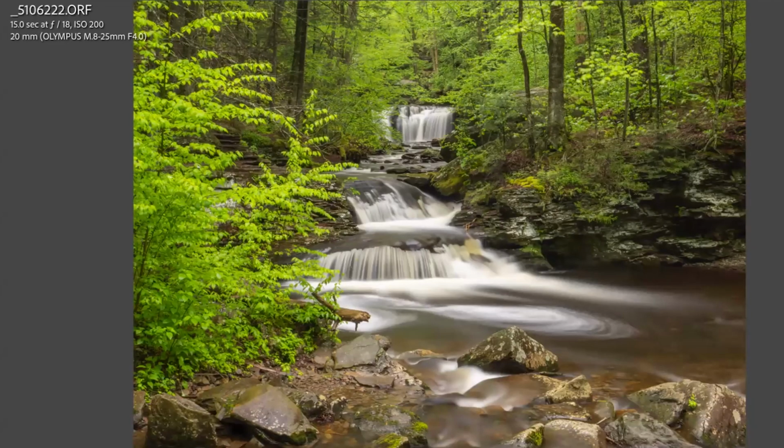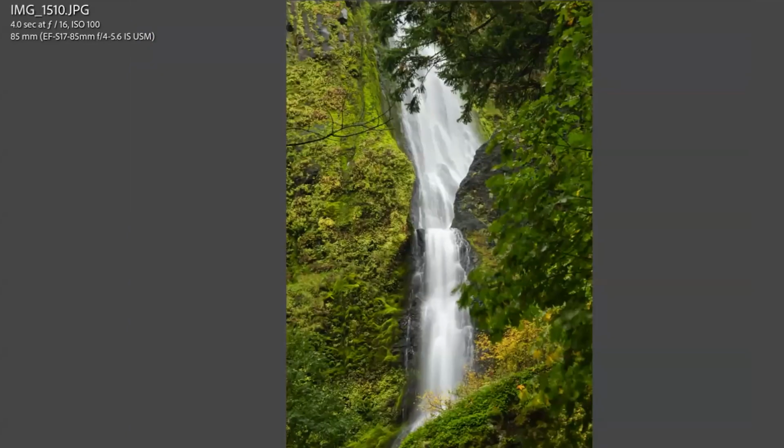If you ever go to Ricketts Glen, I know that's a little bit of a drive for you guys, that's just a premier place for waterfalls. This waterfall at Watersmeet has the swirlies, which show up anywhere from maybe 15 seconds on. You don't have to go really long.